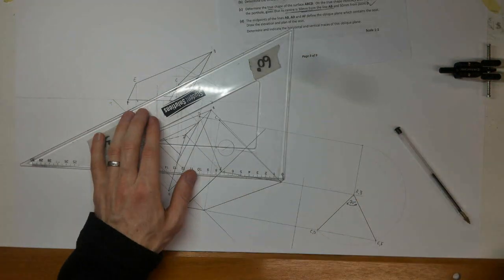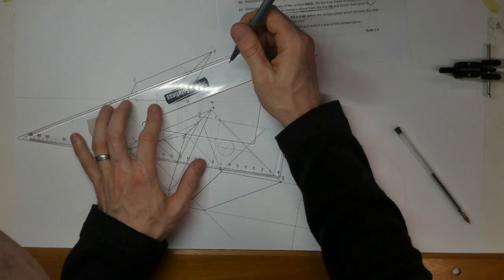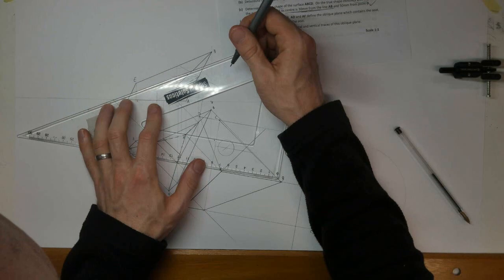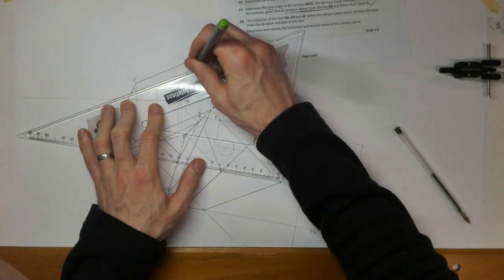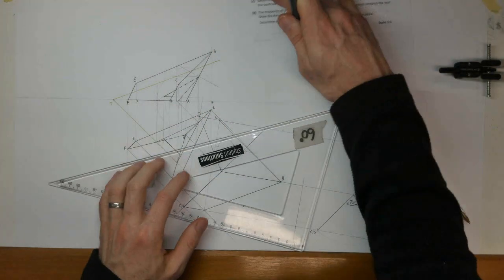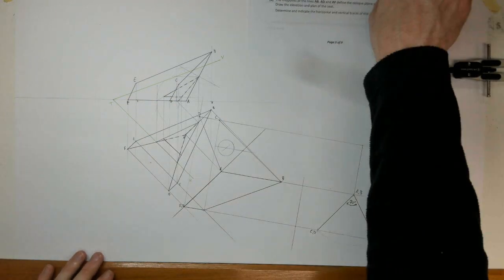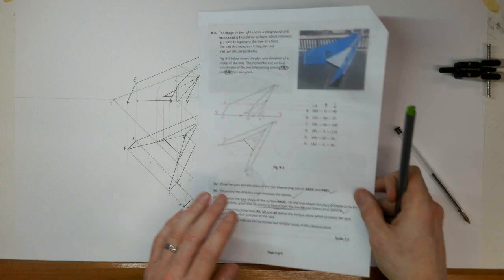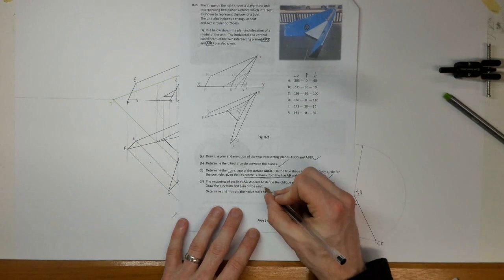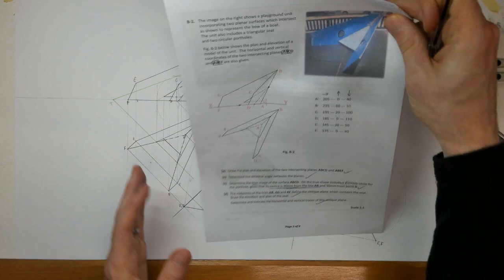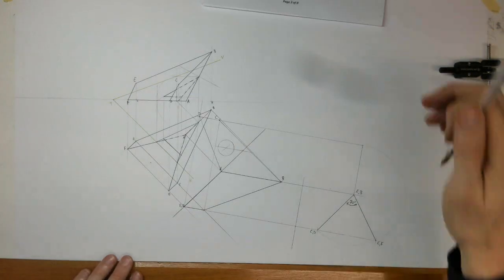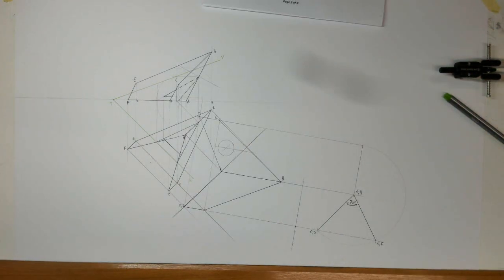So this is my VT. Okay, so tick that off also. Right, so that was our intersecting planes question, along with a bit of oblique planes in that question in 2017.